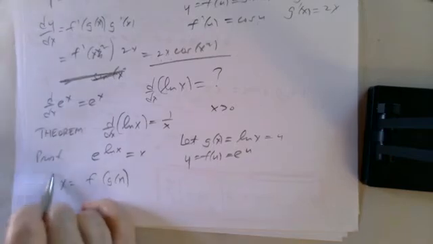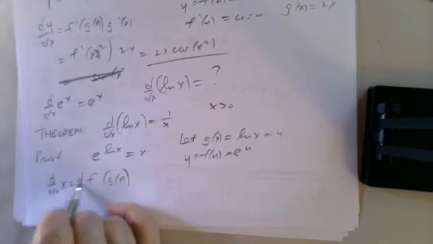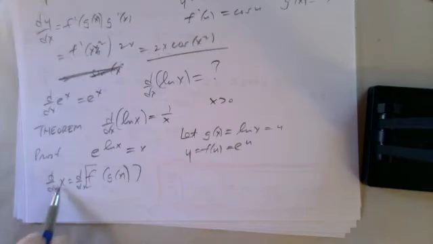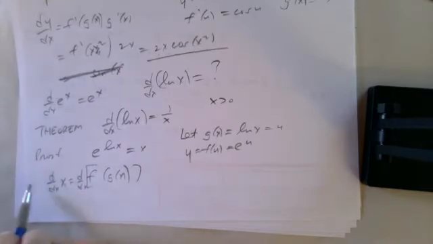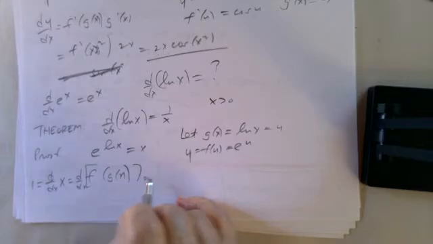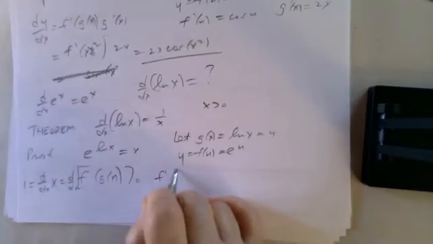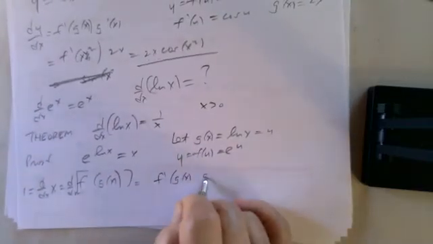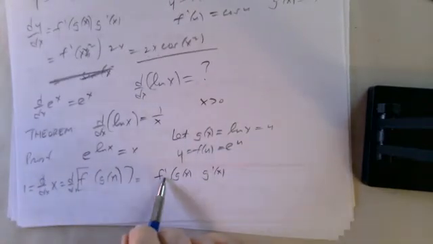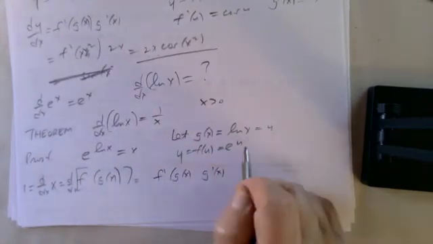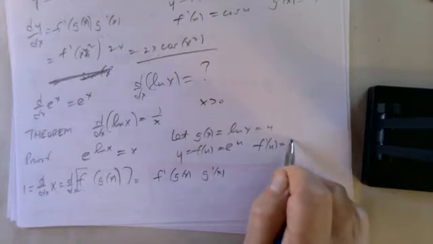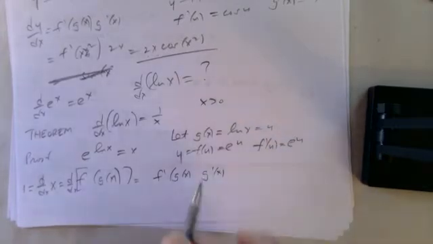If we differentiate both sides of this equation, on the left side it's easy. The derivative of x with respect to x is just 1. And on the right side, we use the chain rule. This is f prime evaluated at g of x times g prime of x. If f of u is e to the u, f prime of u is also e to the u.